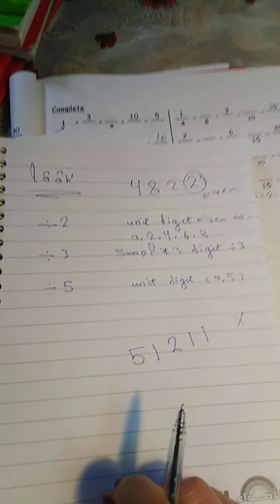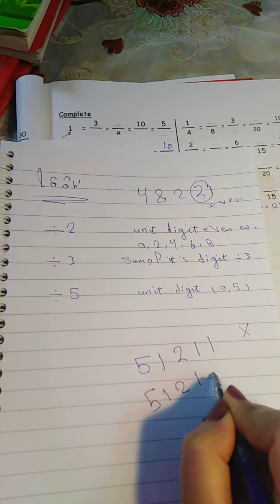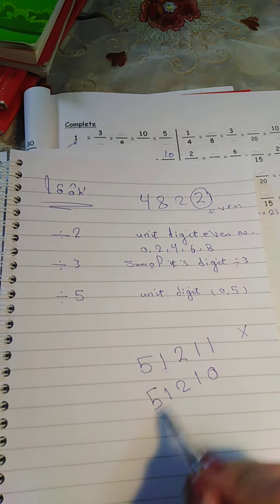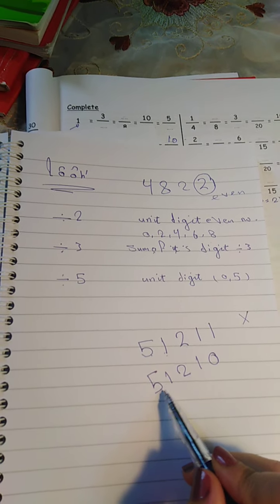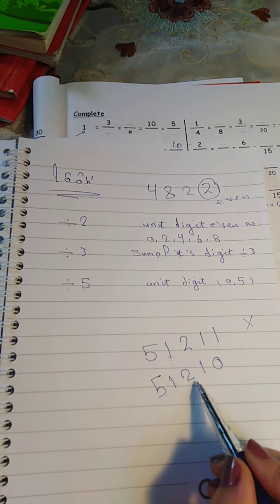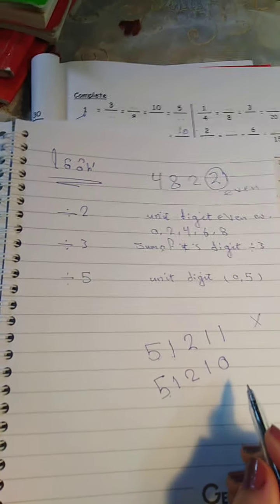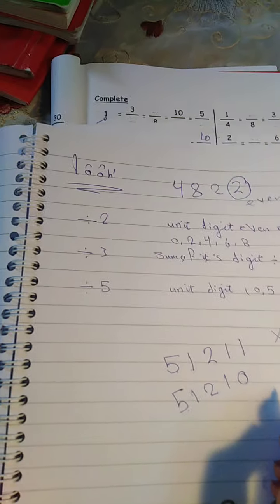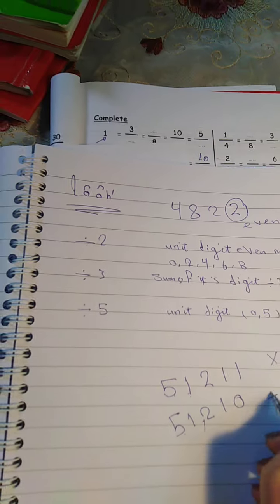Okay, look here. Is this number divisible by 3? Let's check it. 5 plus 1, 6. 6 plus 2, 8. 8 plus 1, 9. Is 9 divisible by 3? Yes, 9 is from the times table of 3. So, 51,210 is divisible by 3.